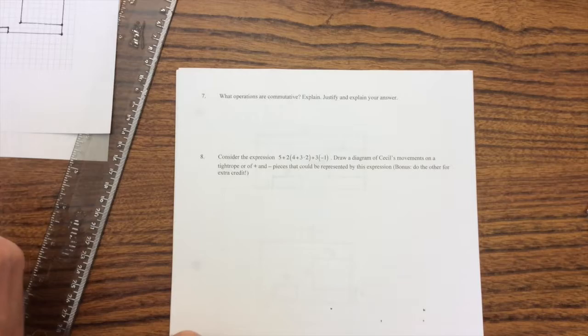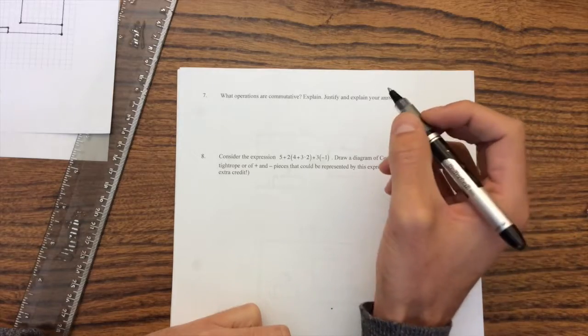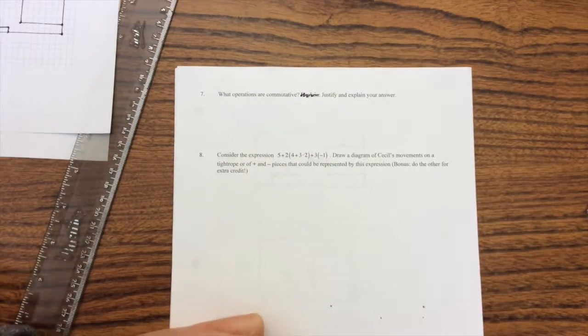What operations are commutative? Explain and justify, or justify and explain your answer. I need to work on some of these wordings here. I apologize. We'll just cross that out. So, what operations are commutative? The commutative property says that we can do the operation in any order and it doesn't affect the solution.